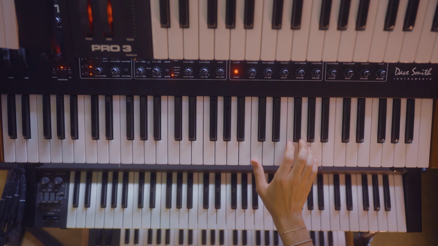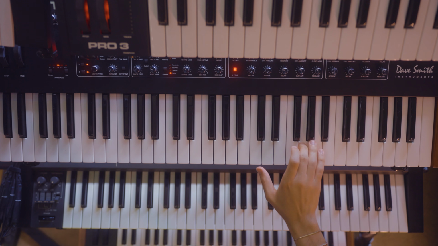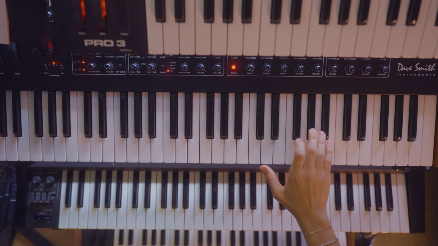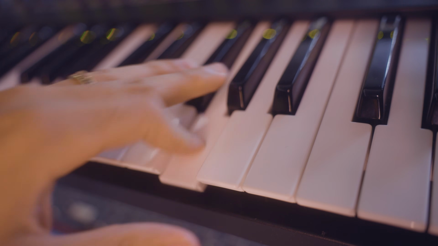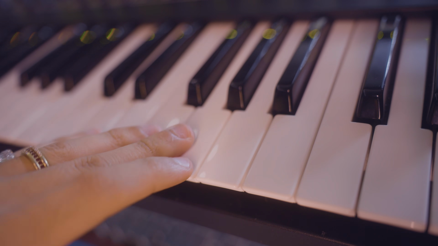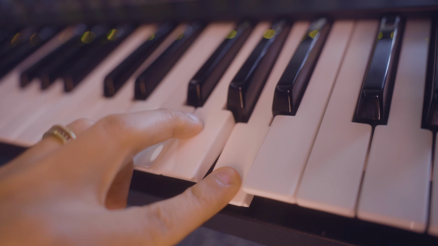And if we did it in C minor, when we go up one note like that, from the G to the G sharp, that's called a half step. If we were to go from the G to the A, that's a whole step.